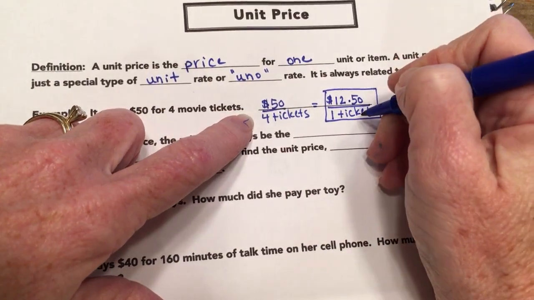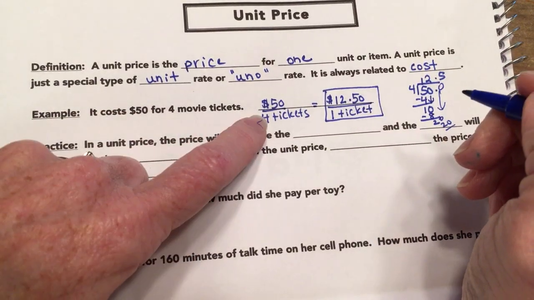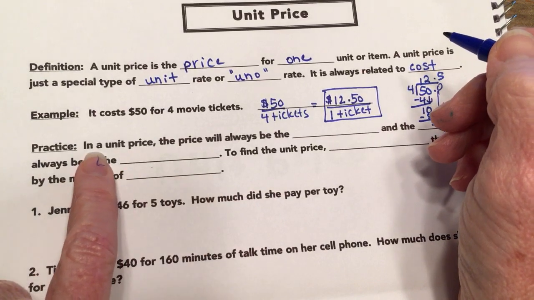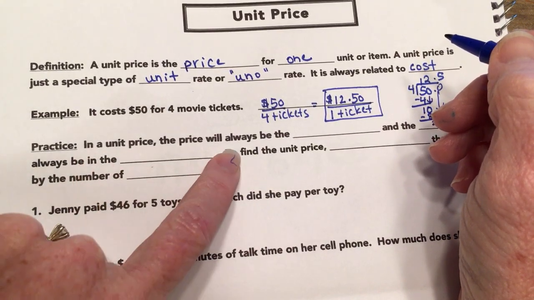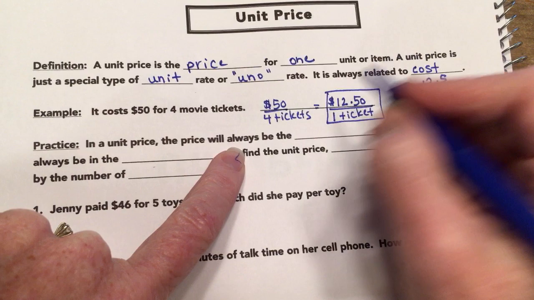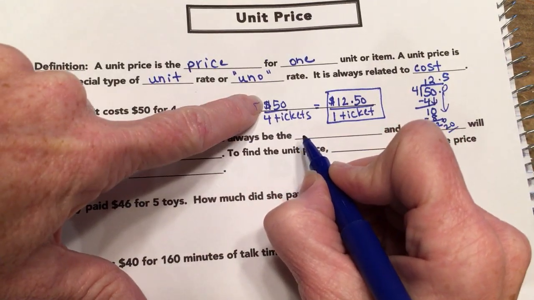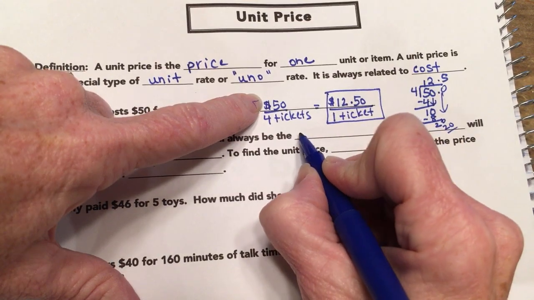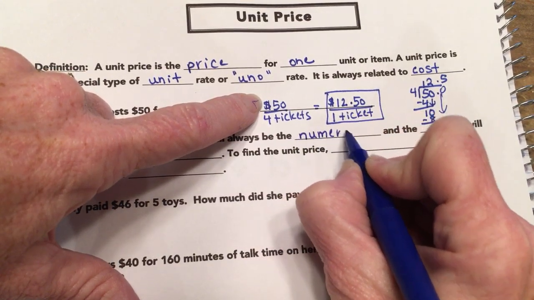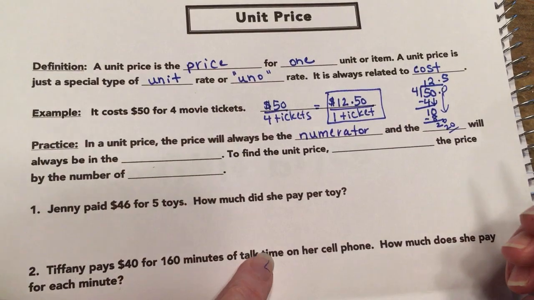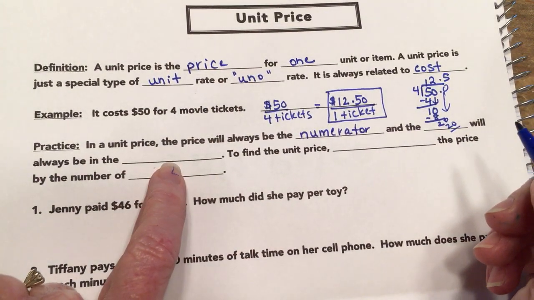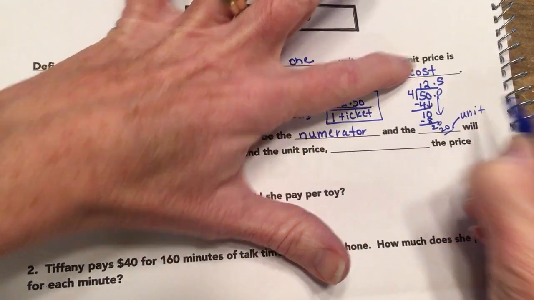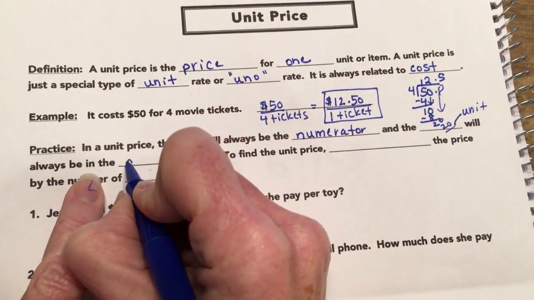So this is your unit price. It's the cost for one thing, $12.50 for one ticket. Here, just a ratio. Here, a unit price. All right, so let's practice. It says in a unit price, the price will always be the numerator. Notice that we put the cost of the tickets, $50, in the top part, in the numerator. And the item, or the unit, I'm going to put unit right there, will always be the denominator.